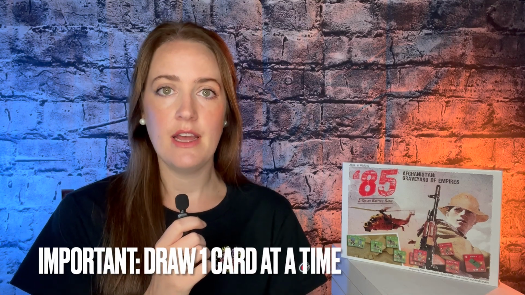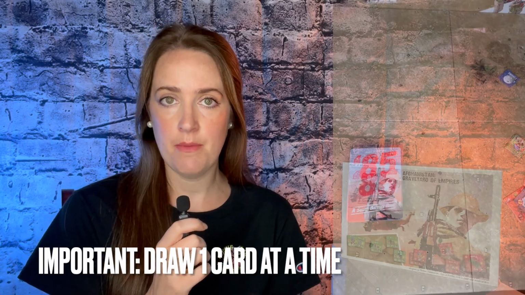So the first step is to draw up to 4 cards in your hand. Now it is important to draw 1 card at a time, because if you draw an event card, it might need to be resolved immediately. So you want to do this 1 at a time and not draw up to 4 and put them all in your hand at the same time. Next is to resolve any event cards that have been drawn.